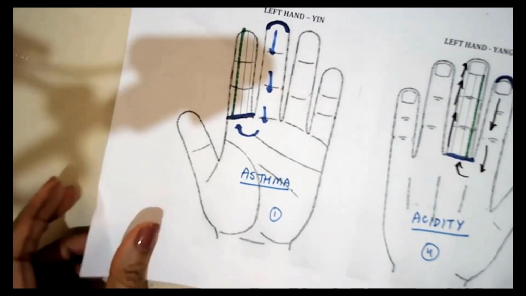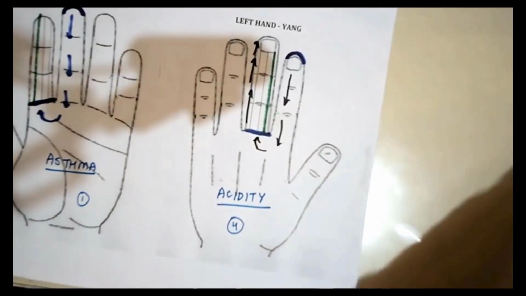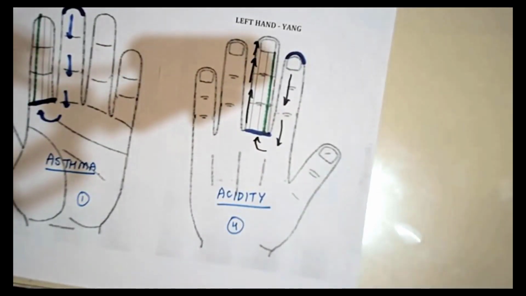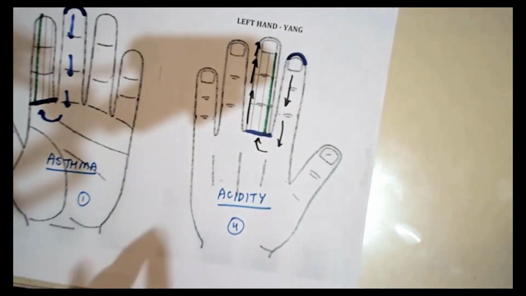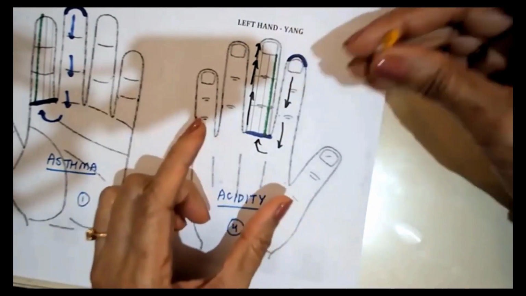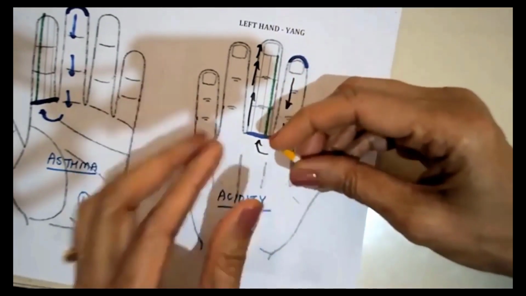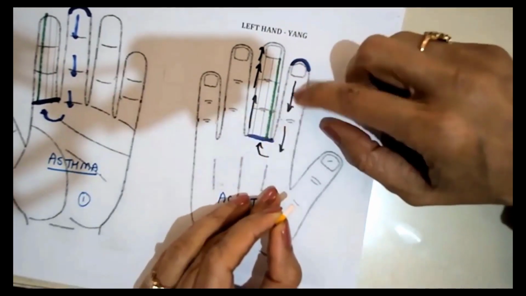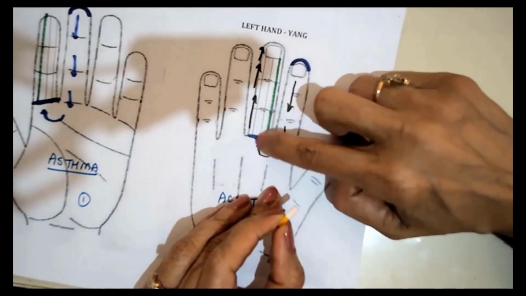applied. Now, for example, for acidity, the stomach meridian has to be sedated, right? So we have drawn the sedation with color, but if we have to do it with the bar magnet, what will we do? The direction of the flow of energy is this way.